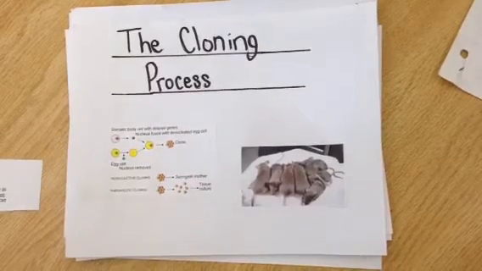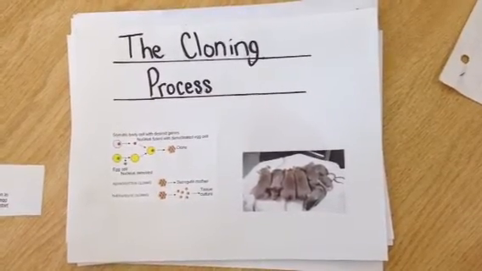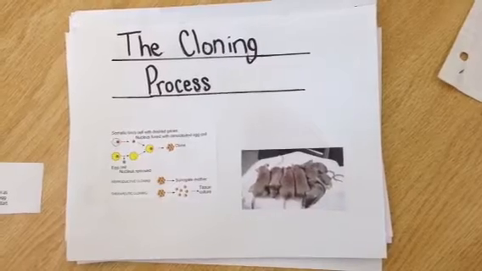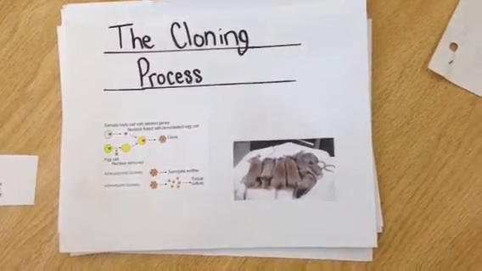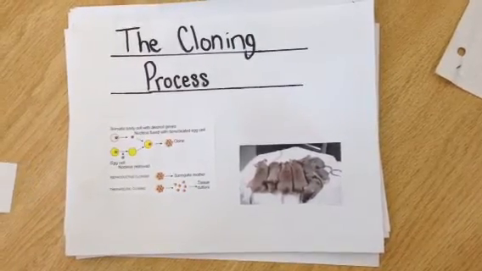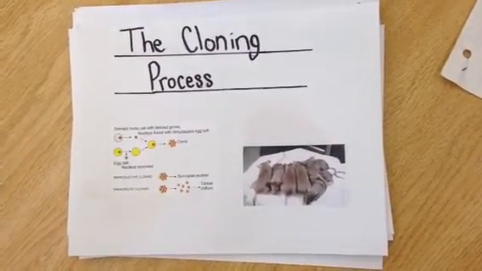from one animal and placing this into an unfertilized egg that has had its own DNA removed. This egg is then artificially stimulated to start developing into an embryo and placed into a surrogate mother who will eventually give birth.